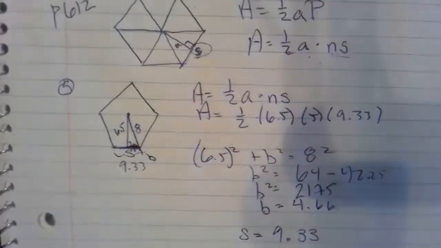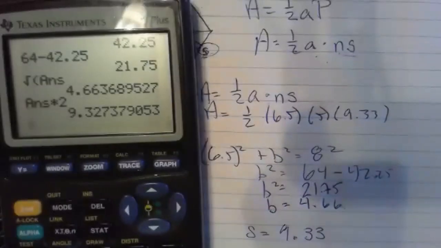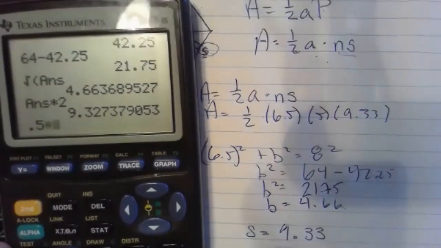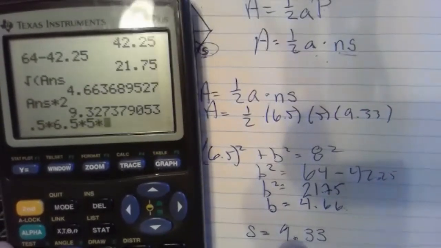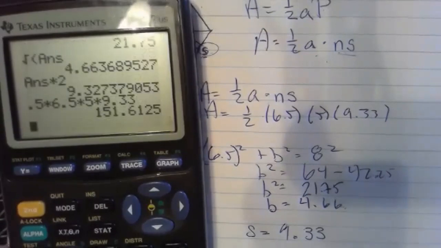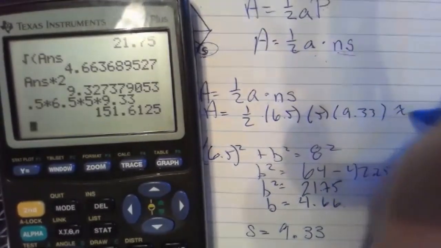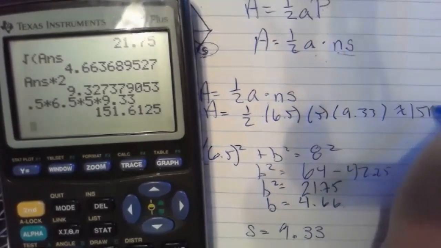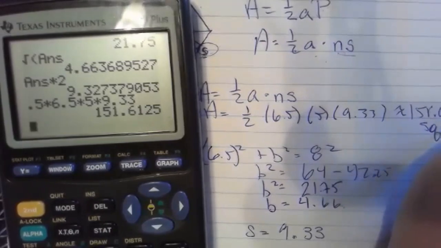And I can plug it into my formula, and then I'm just going to use my calculator to solve that. So 0.5 times 6.5 times 5 times 9.33, and it looks like I'm going to get, I'm a little off from the book actually, about 151.61 square units.